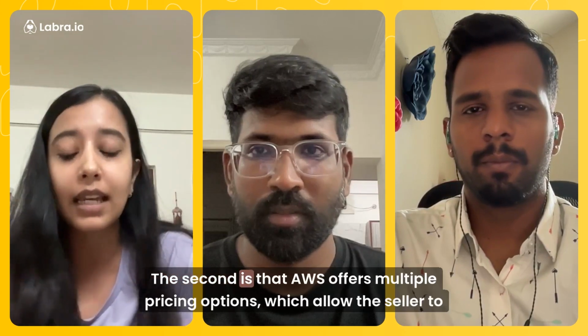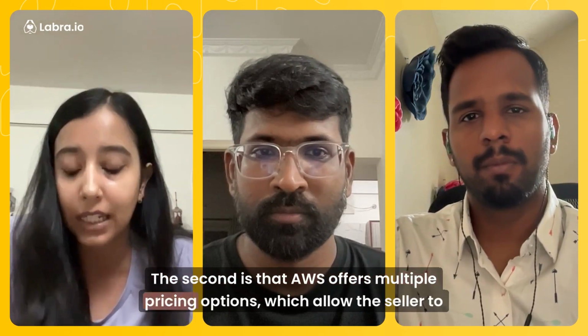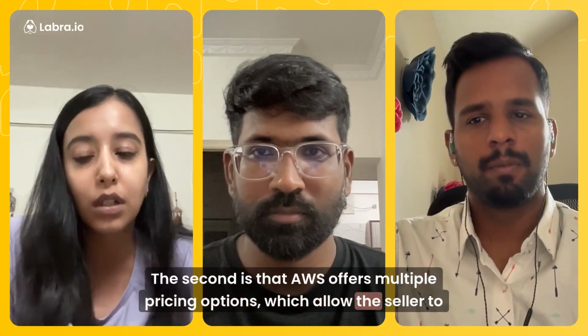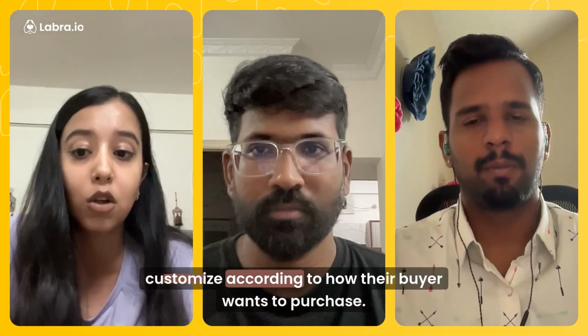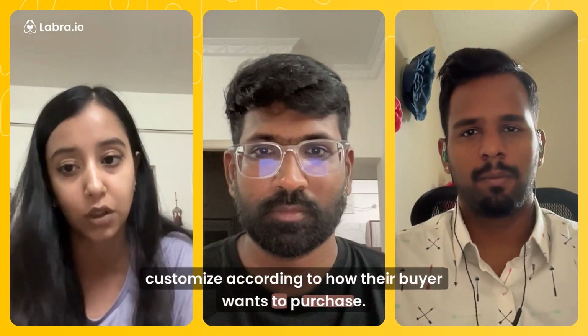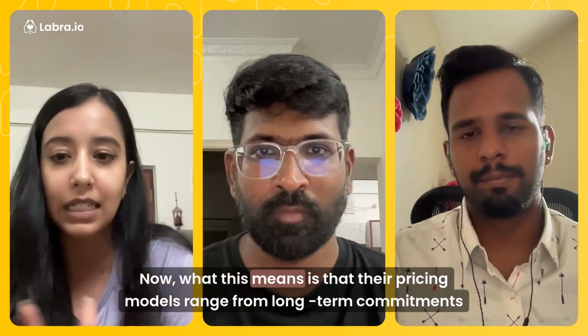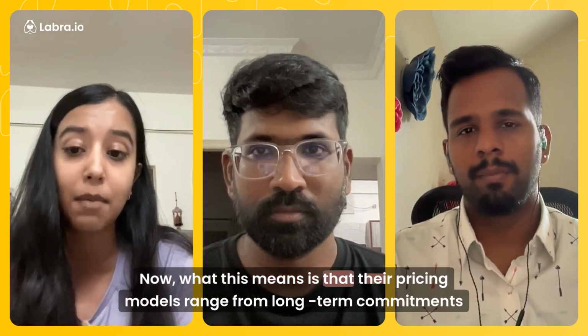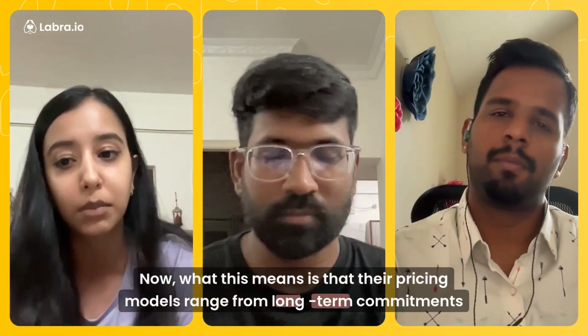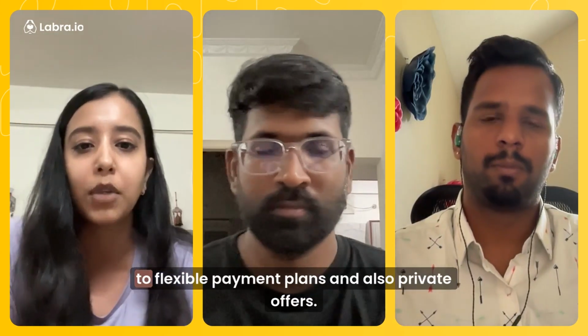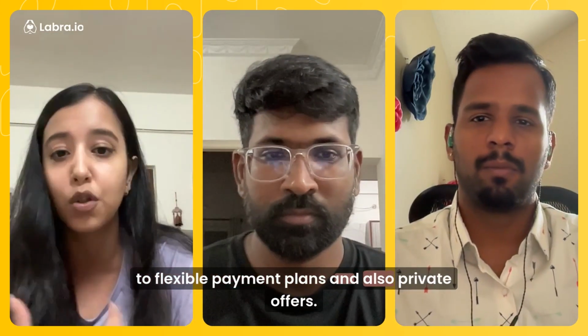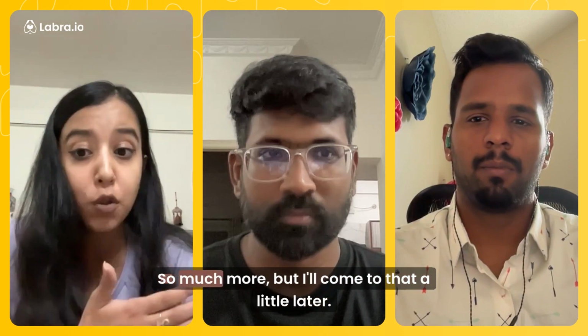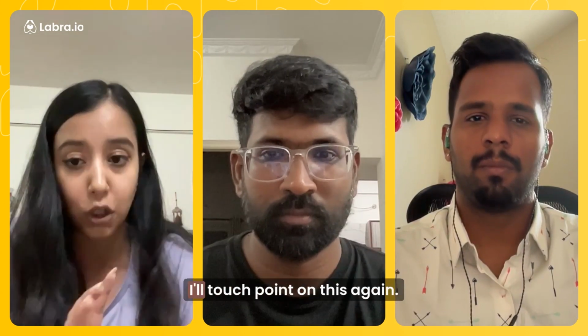The second is that AWS offers multiple pricing options which allow the seller to customize according to how their buyer wants to purchase. What this means is that their pricing models range from long-term commitments to flexible payment plans and also private offers. So much more, but I'll come to that a little later. I'll touch on this again.